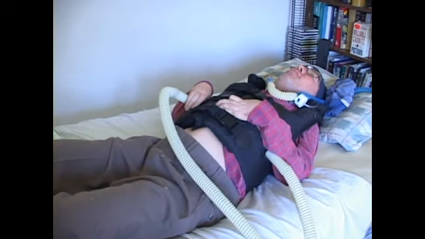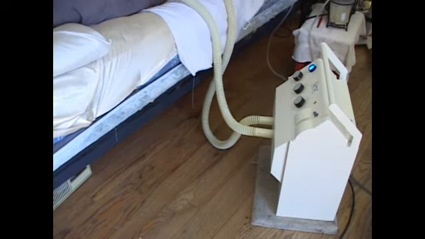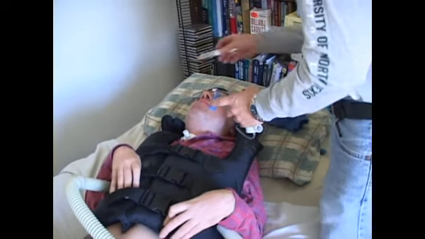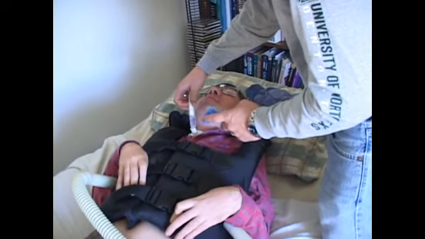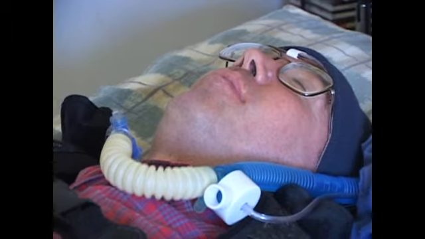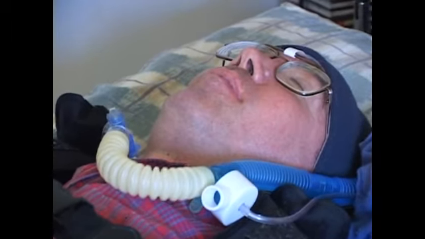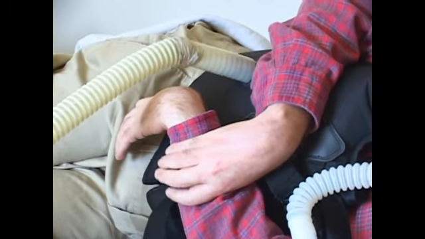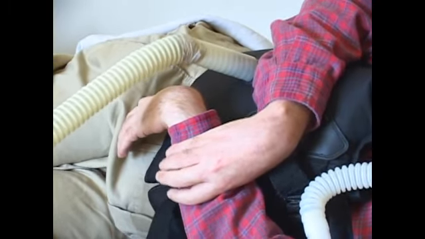So it forces me to take a really deep breath, and I wasn't used to it. But now that I'm used to it, it doesn't bother me at all. And after the treatment, I feel a lot better. It's a lot easier to breathe, so I kind of like it.